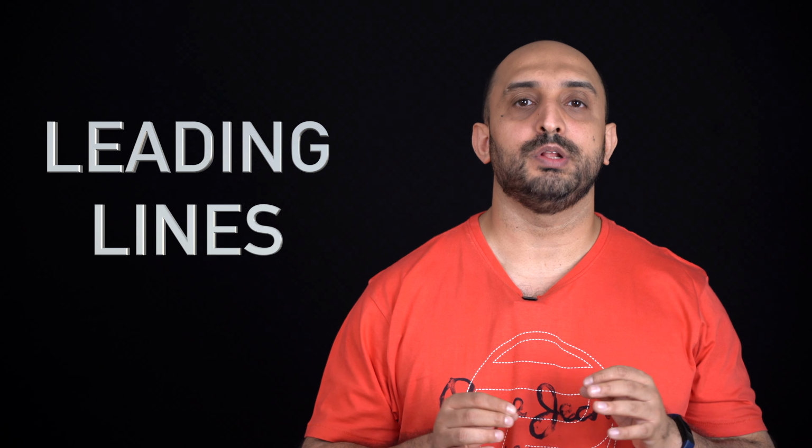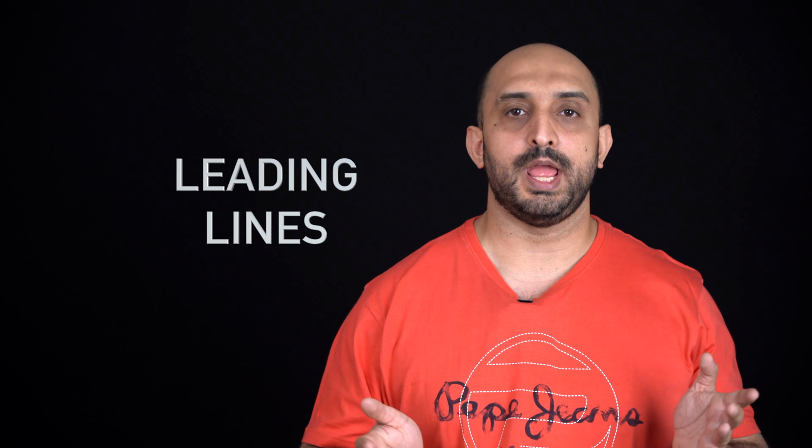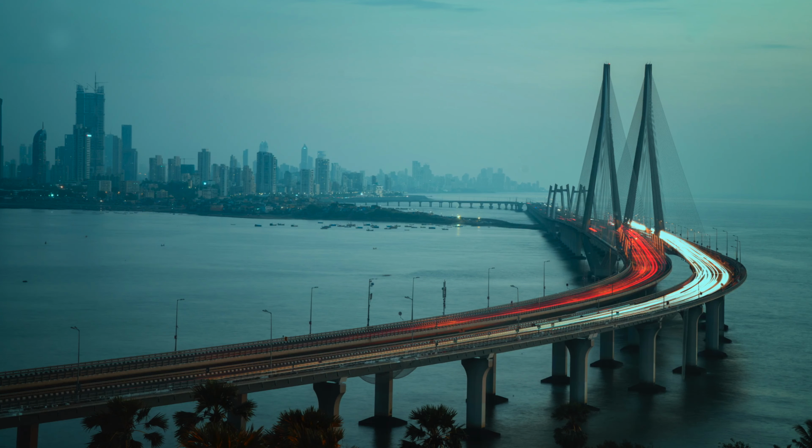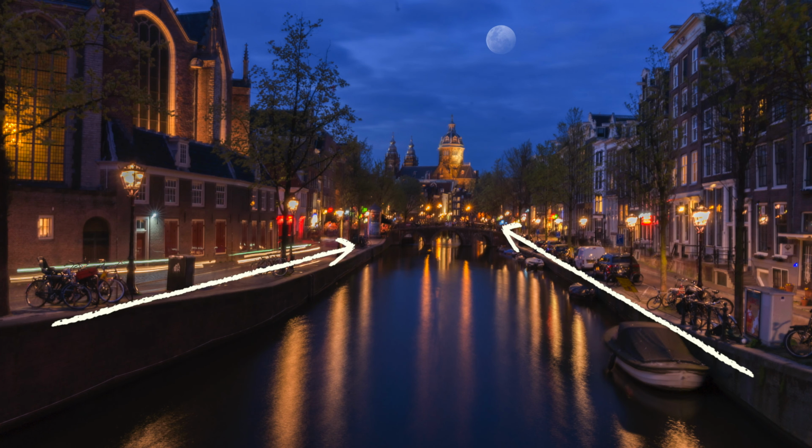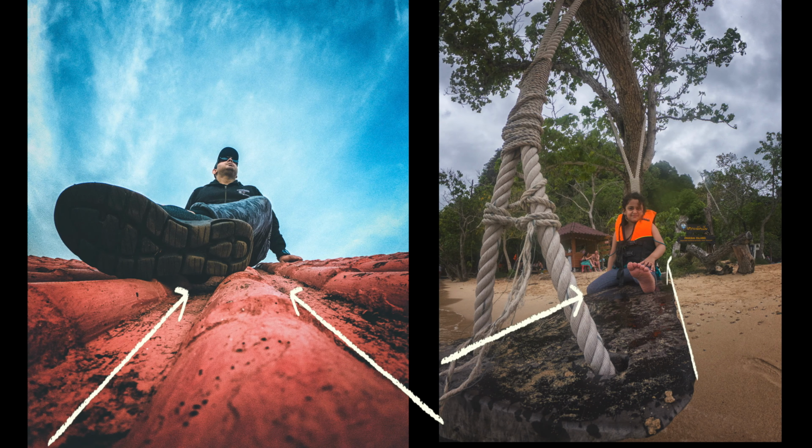Leading lines. Any kind of line that leads you straight to the subject is called a leading line. It implies motion. A line may not necessarily be a straight line, it can be diagonal, it can also be a curve, but it has to lead your eye straight to the subject. Look at these images. You will see how each of them has a different leading line to instantly draw the viewer's eyes and lead them to the subject in the frame.